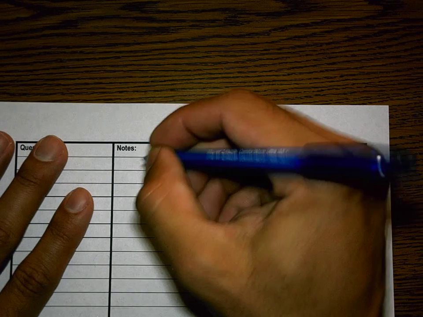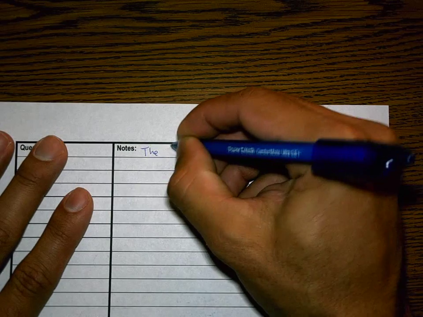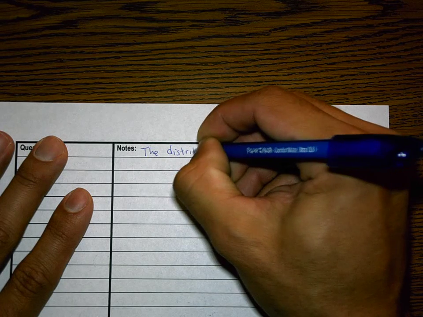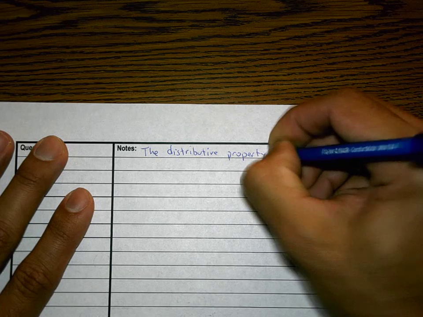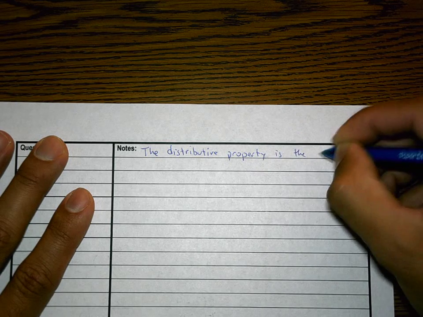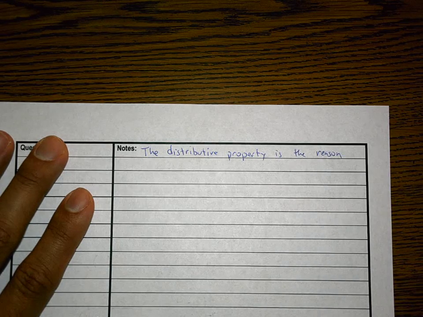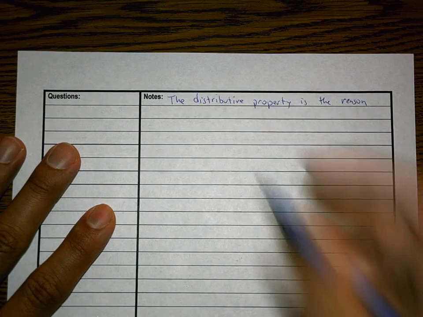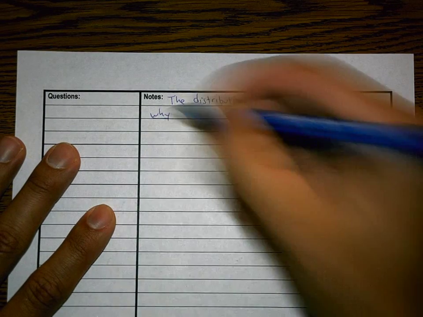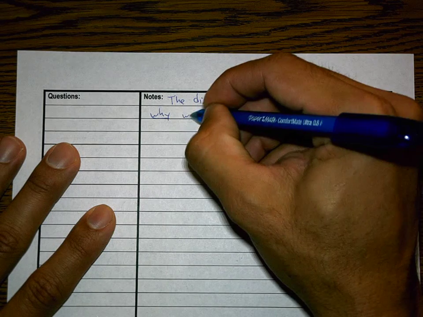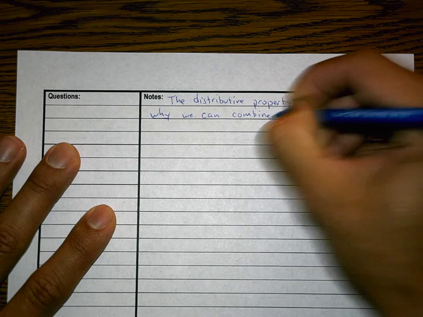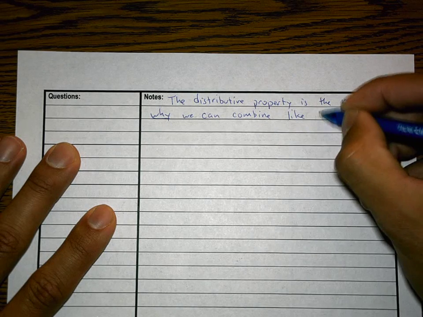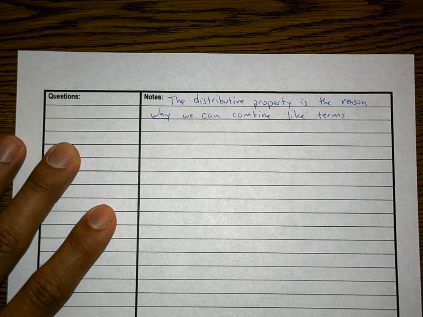So what I'm going to do is I'm going to write a few things down. The distributive property is the reason why we can combine like terms.